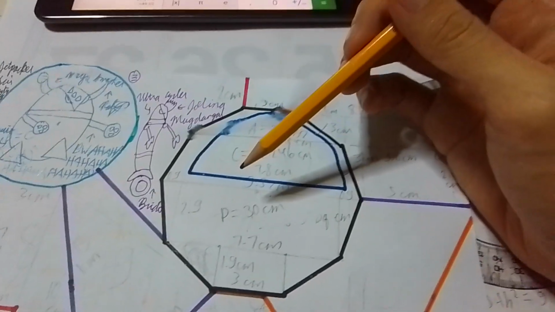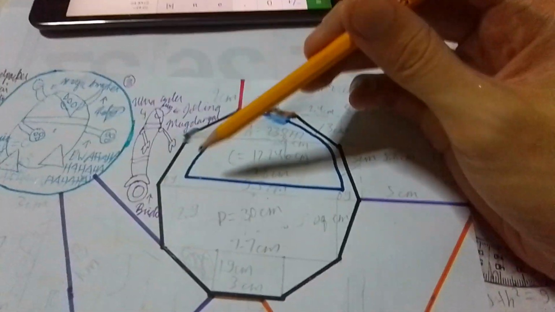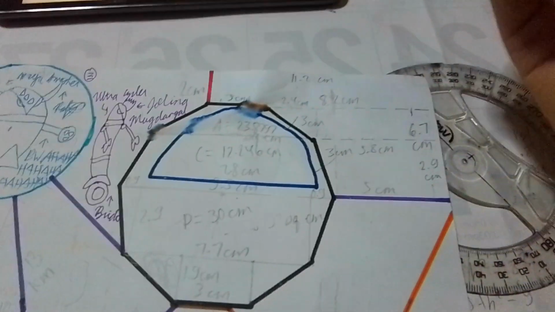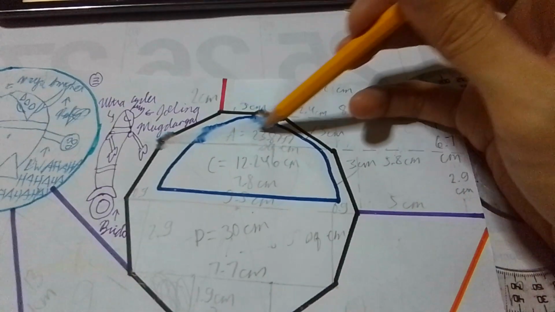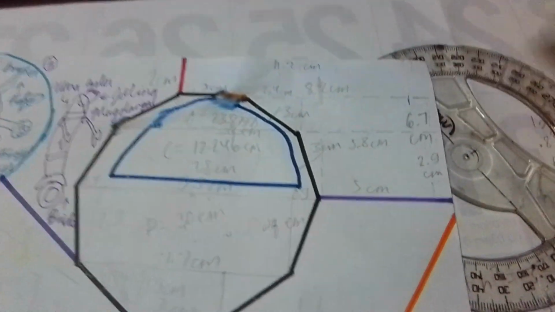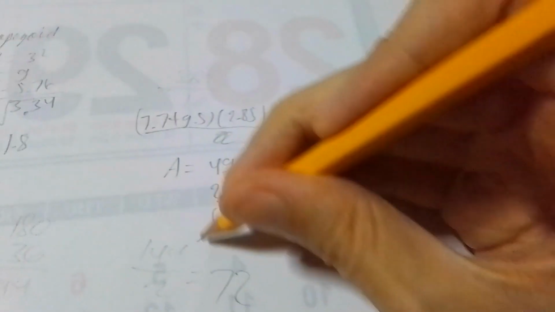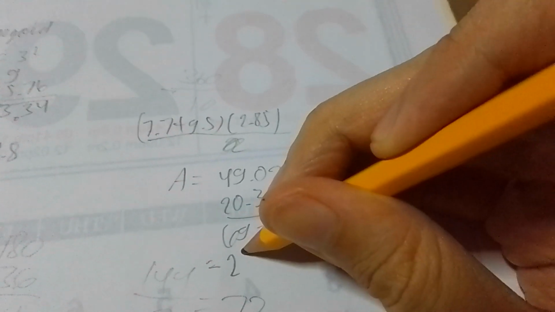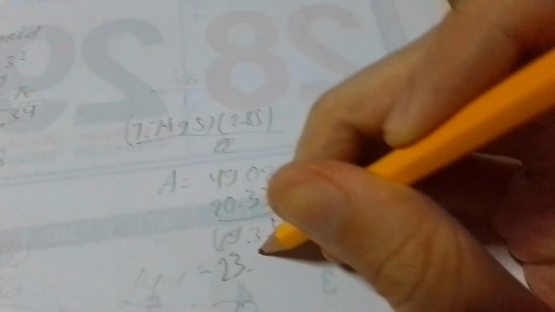So what do we do? I-subtract na namin. We need to deduct the area of the half circle. Pero ano yung area ng half circle? Yun yung 23.8797. So this formula here, 69.35 square centimeters minus 23.8797. Okay?